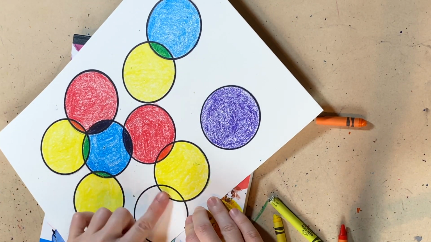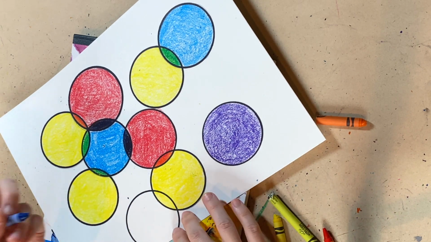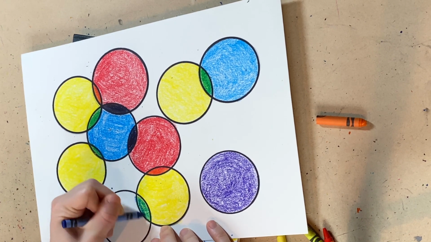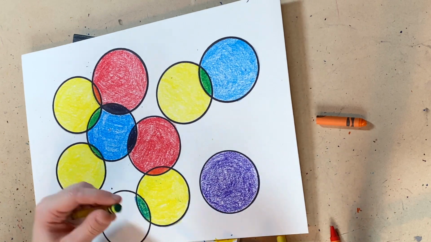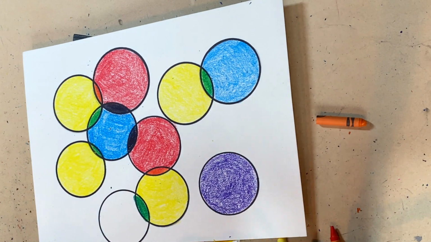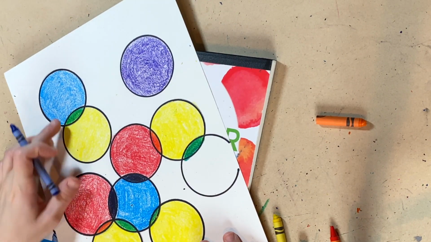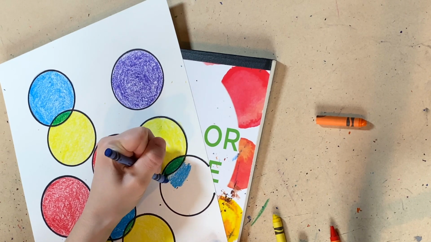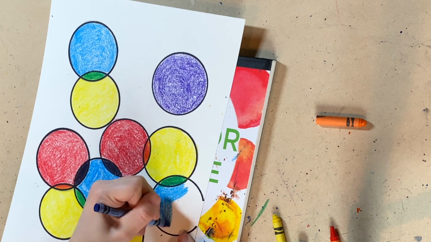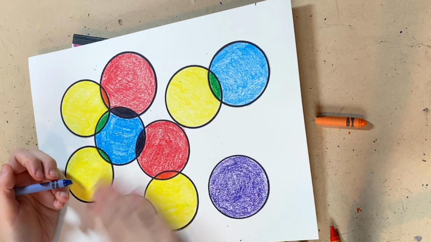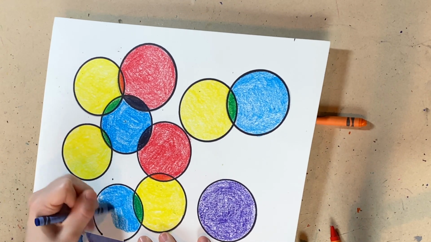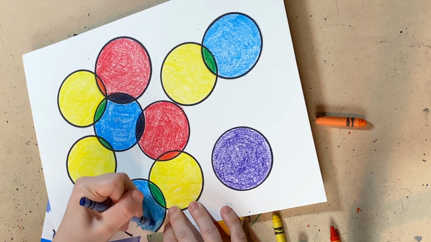And then for the last one here, I'm going to obviously color it blue. So this will be another green. And it's okay if you have more than one of the blue and yellow, because you want to make sure that they are all mixed together evenly. So you don't want to have the wrong colors in the wrong spots.